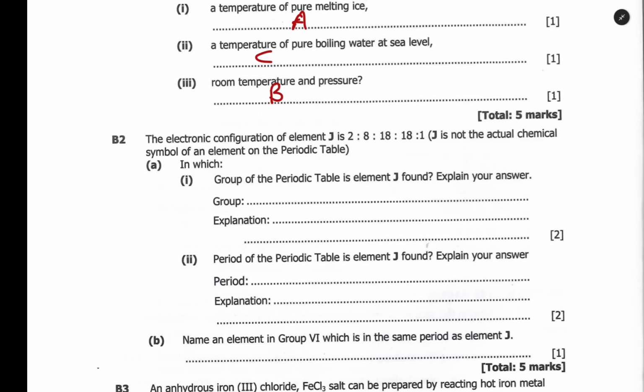The electronic configuration of J is 2, 8, 18, 18, 1. J is not the actual chemical symbol of an element on the periodic table. In which group of the periodic table is J found? Explain why. For the group number, you just look at the number of electrons in the outer shell. So this one belongs to group I, you use Roman numeral.